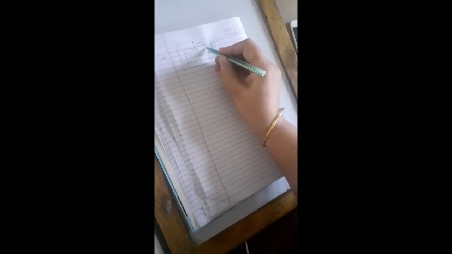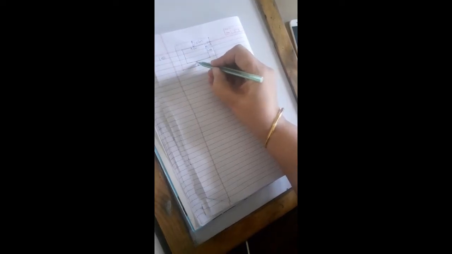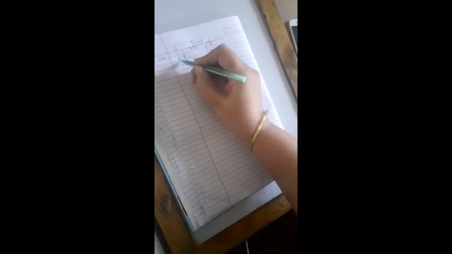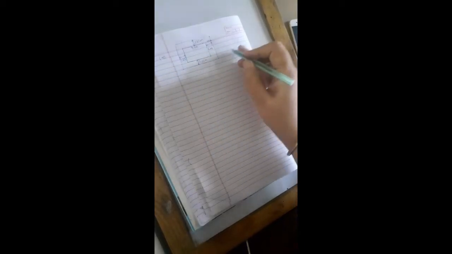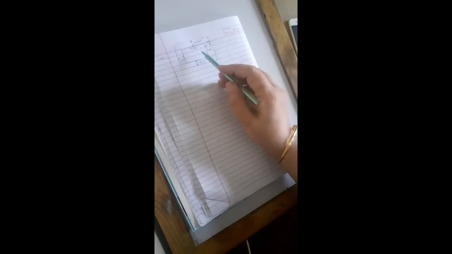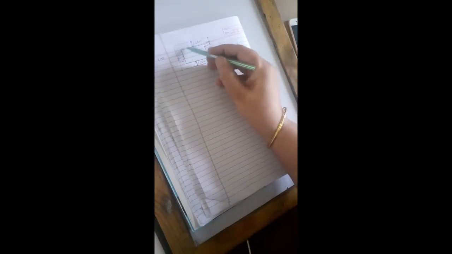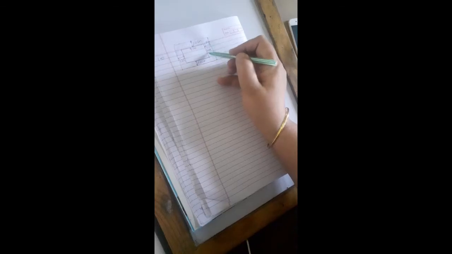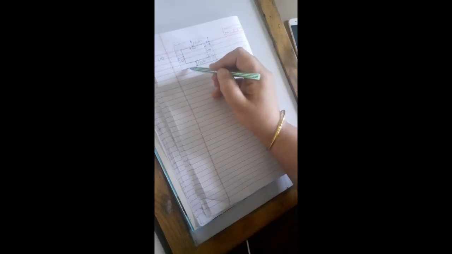So this veranda is 1.25 meters wide on all the sides. Now they are asking you to calculate the cost of cementing the floor of this veranda at rupees 80 per meter square. So the floor of this veranda has to be made, and they are asking what it will cost.